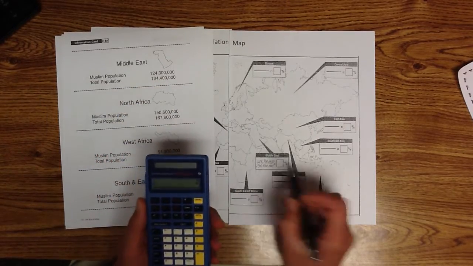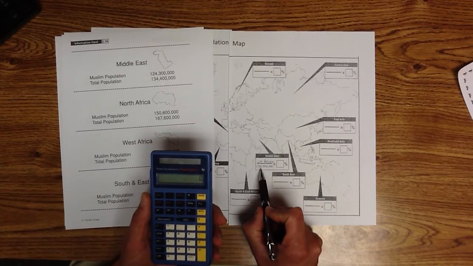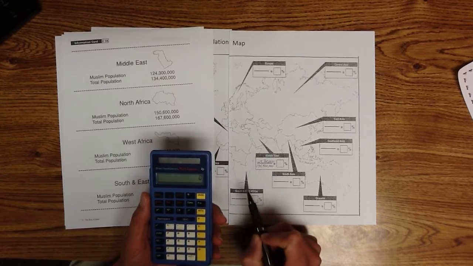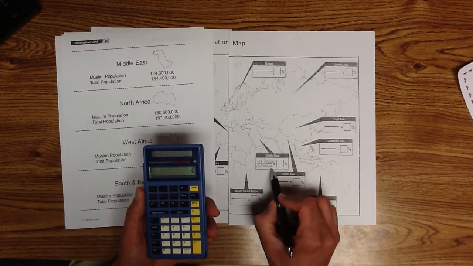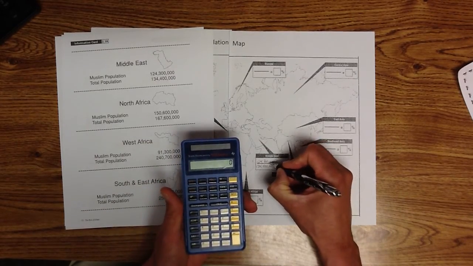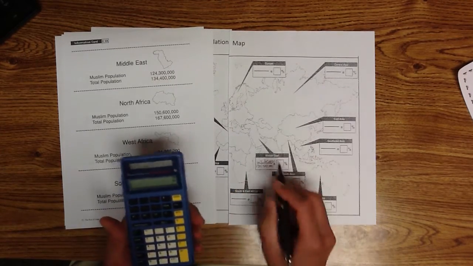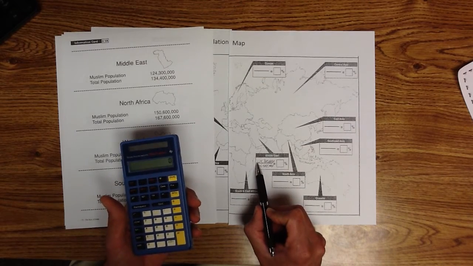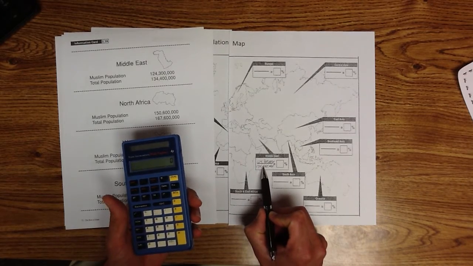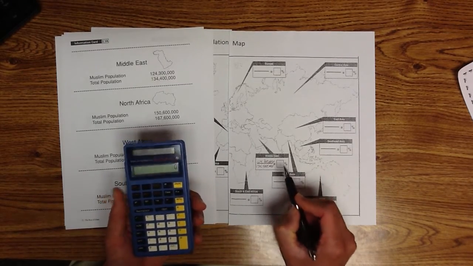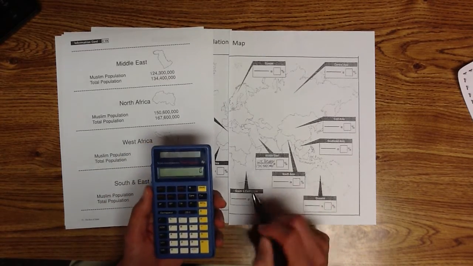Now, these are big numbers, 124 million people divided by 134 million. You always take the top number divided by the bottom number. Those are pretty big, so I know in math that I can cancel out the same number of zeros, top and bottom. So 1, 2, 3, 4, 5, and 1, 2, 3, 4, 5. My numbers are going to be the same if I divide 1,243 by 1,344, because I've canceled out the same number of zeros, so my percentage is going to be equal as long as I cancel out the exact same number of zeros on the top and the bottom.